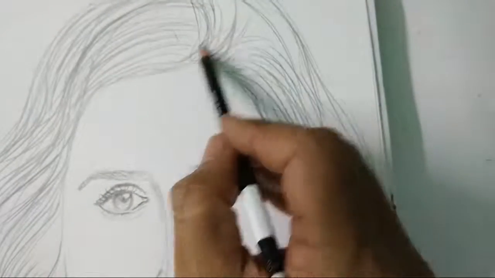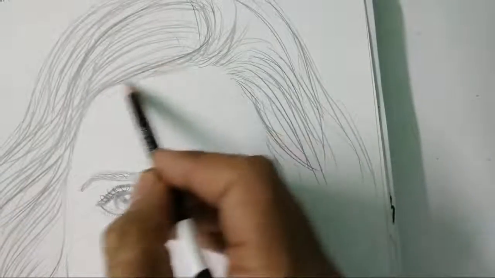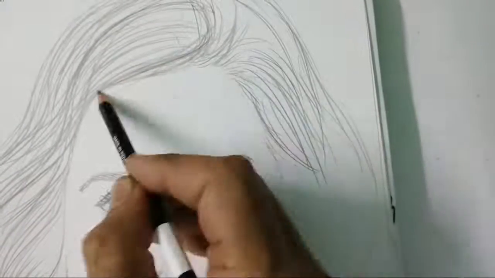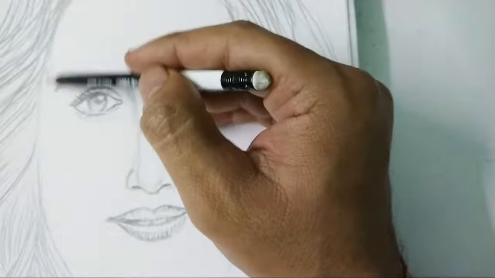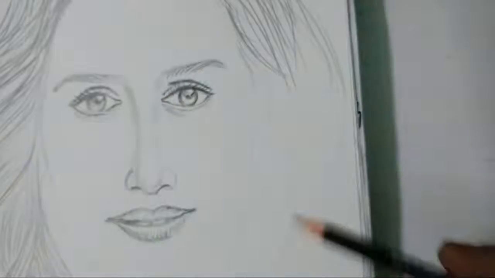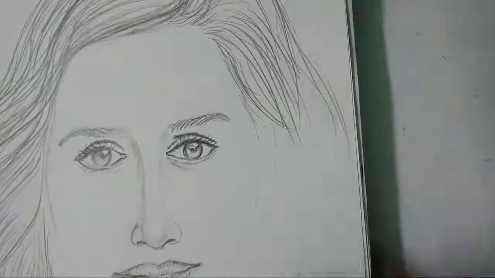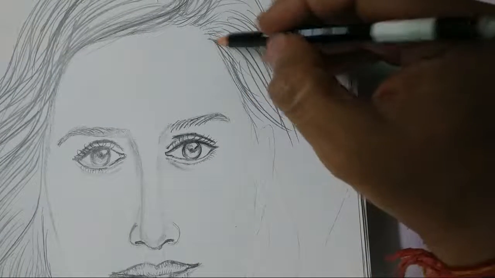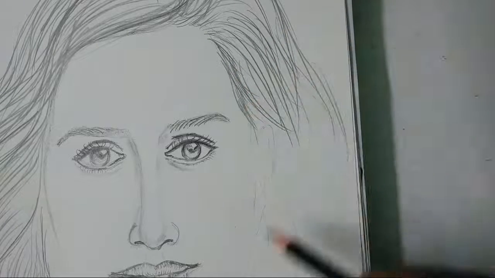After that, keep the inner side of the hair dark. Now let's make the lining of the face. The face is long. From here the hair is to be made downwards, and this is the angle.